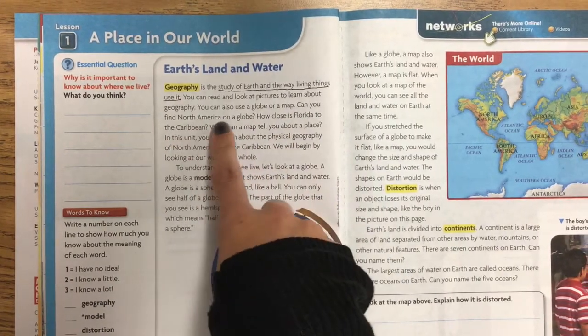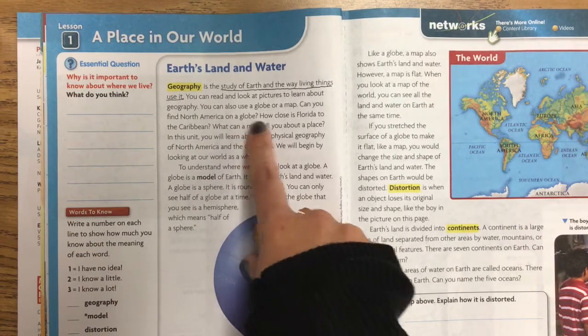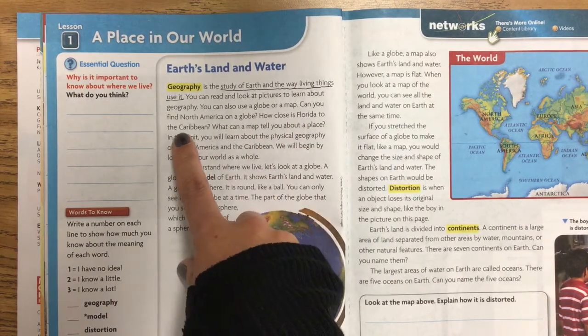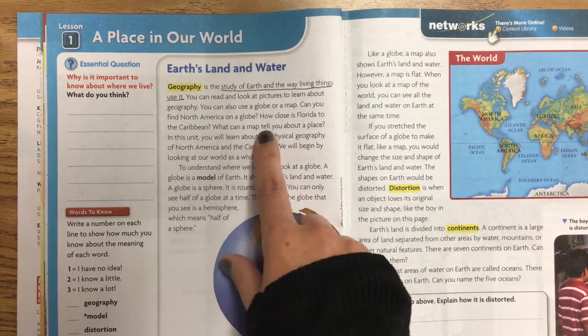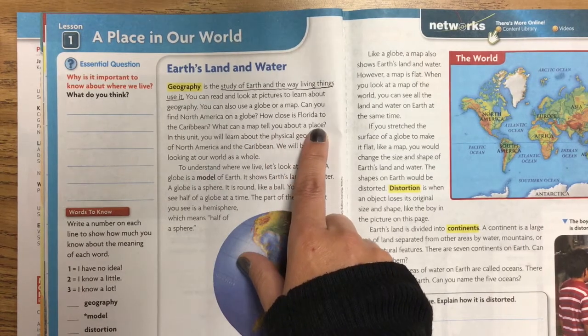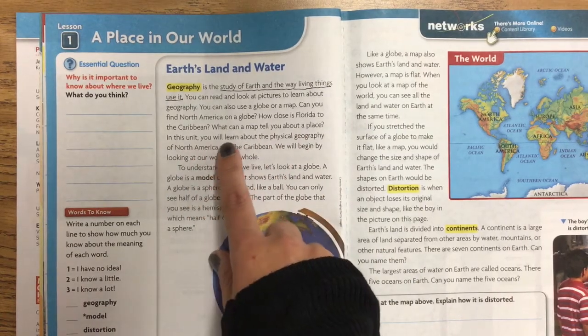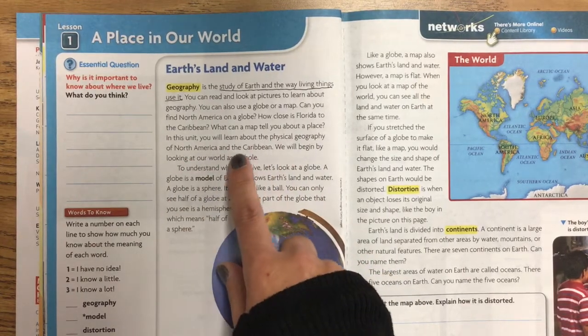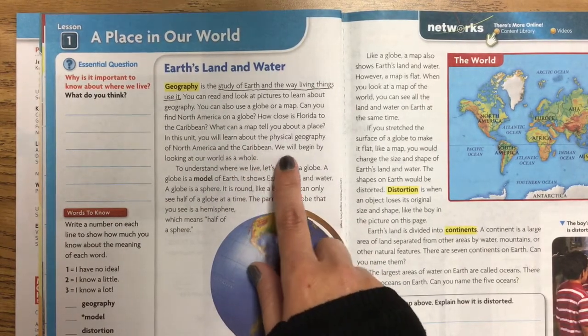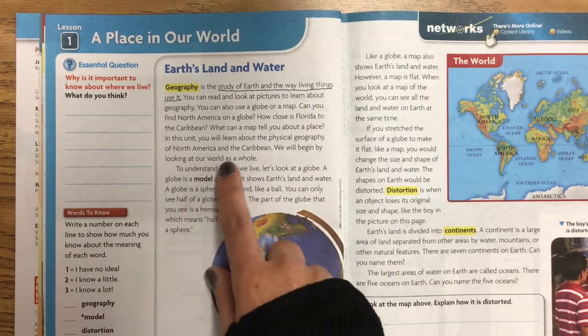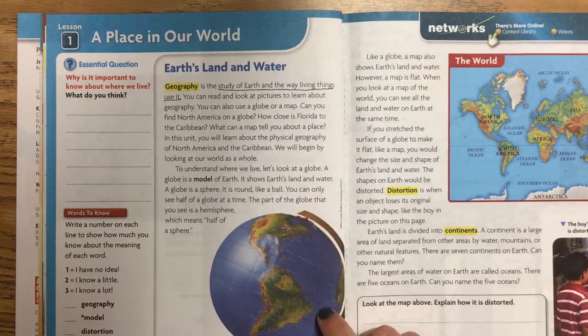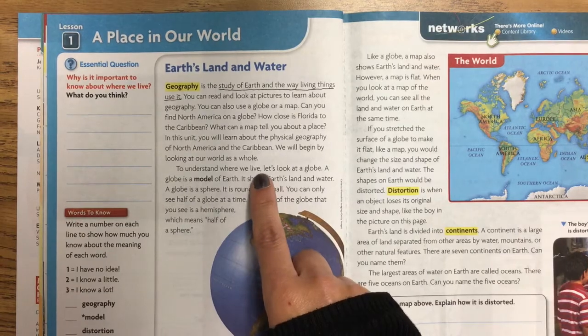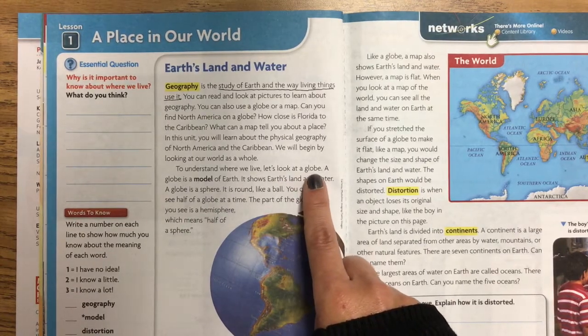Can you find North America on the globe? How close is Florida to the Caribbean? What can a map tell you about a place? In this unit, you will learn about the physical geography of North America and the Caribbean. We will begin by looking at our world as a whole. To understand where we live, let's look at a globe.